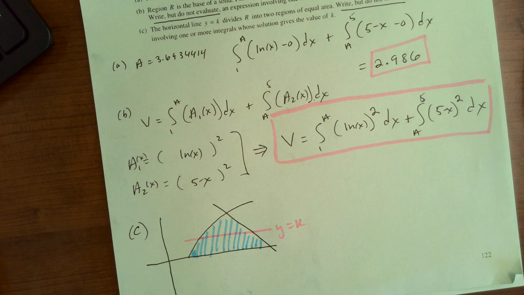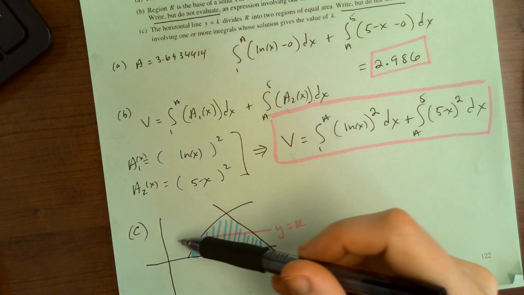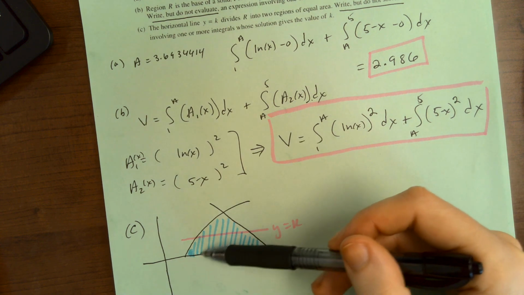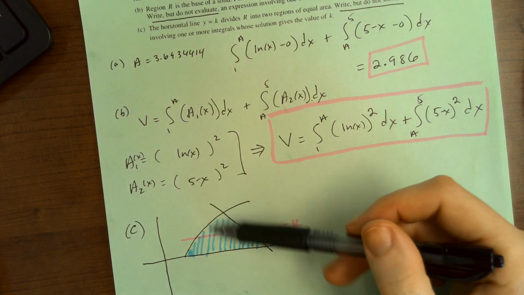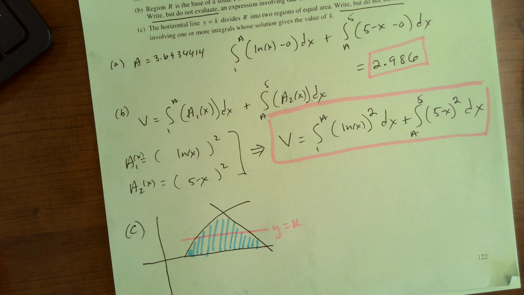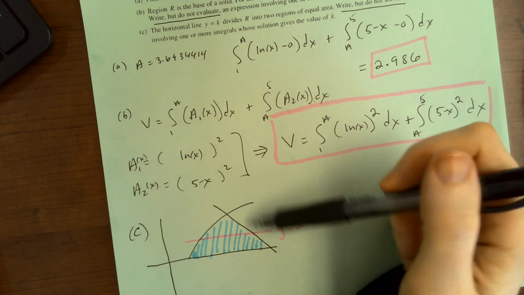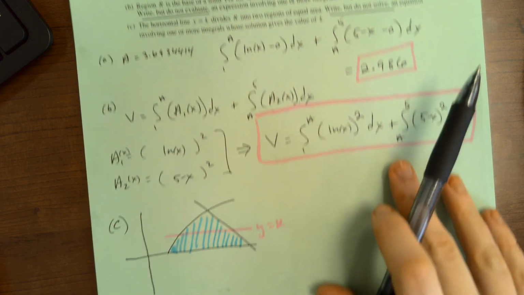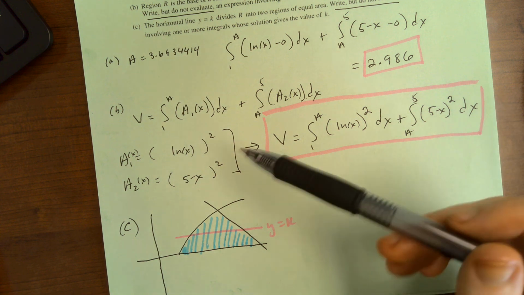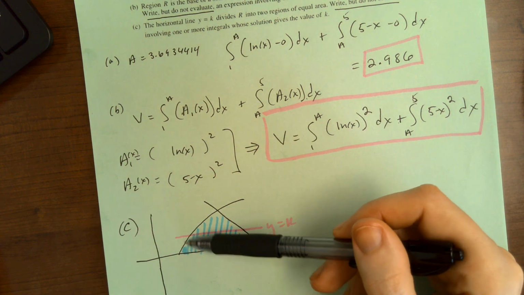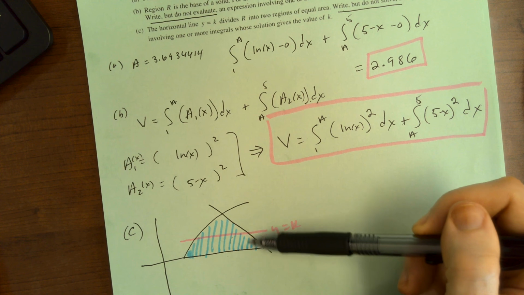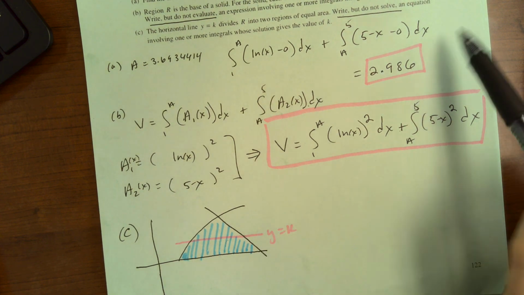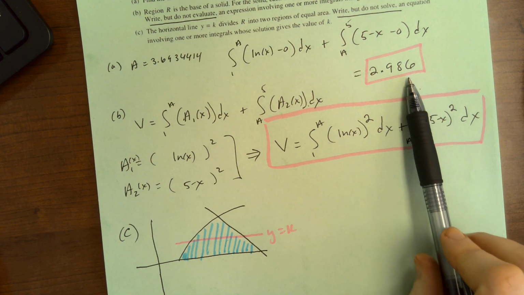Y equals k. And guys, I am supposing that this horizontal line makes it so that this blue area below it and this blue area above it are equal. Keep in mind, we already figured out what the entire blue area was. It's 2.986. So I'm going to find an integral that represents this bottom area, and then set that equal to half of that.